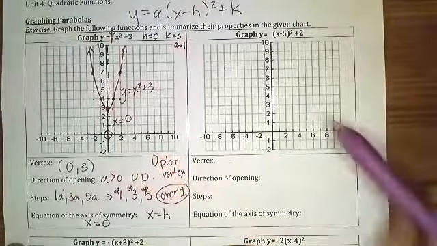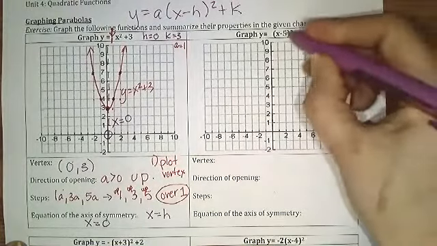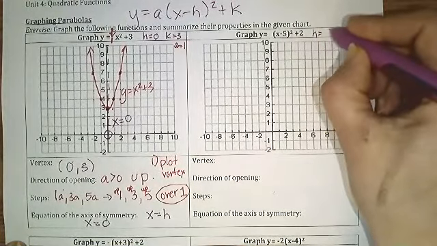So let's try another example. So first off, we know we need the vertex in order to plot. So when I look up here, I see that my h value is equal to 5.